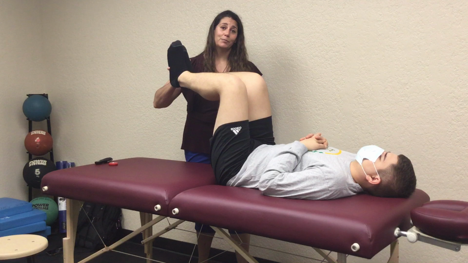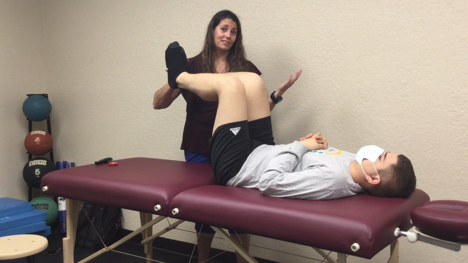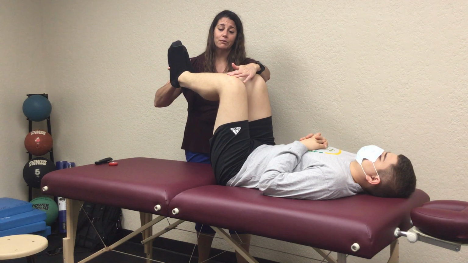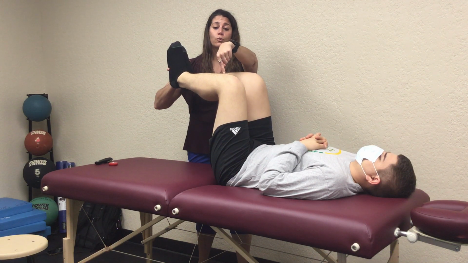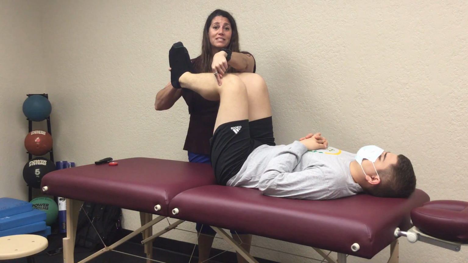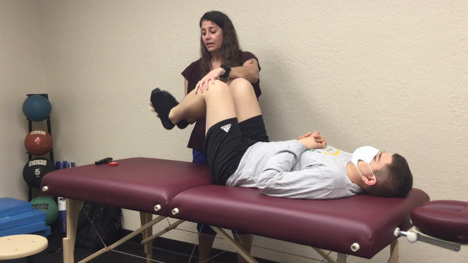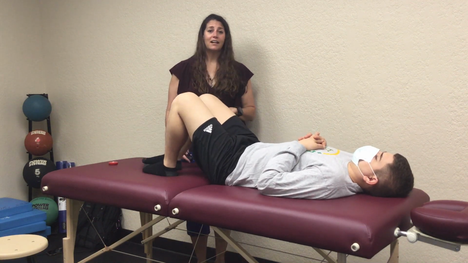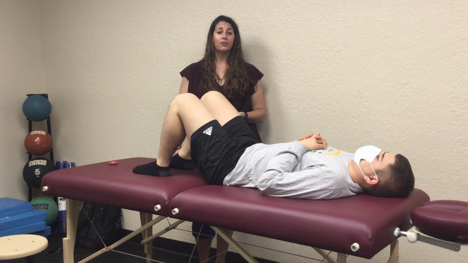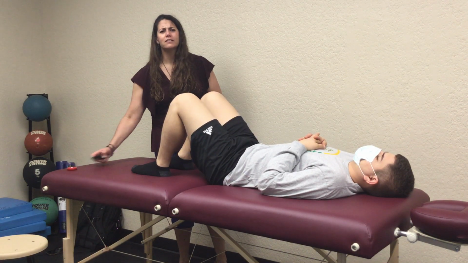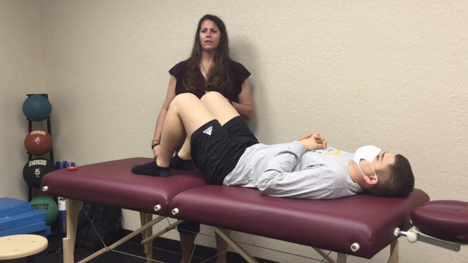Again, he hasn't ever had a PCL injury, so there's not a whole lot to see here. But if somebody had torn their PCL and they were able to stay really relaxed, the side that was torn, their tibial tuberosity would sag down, so it wouldn't be level, and their patellar tendon would be stretched down a little bit. And so again, that's a really easy test to do to look for PCL tears. And it's a pretty sensitive test, I guess.